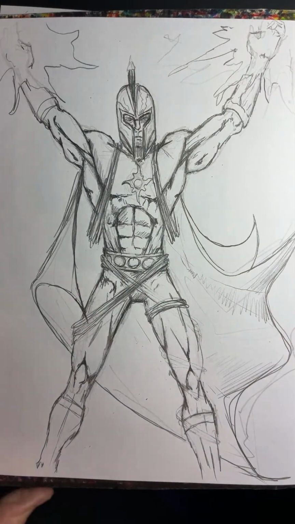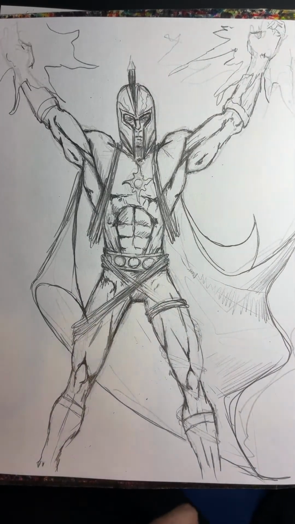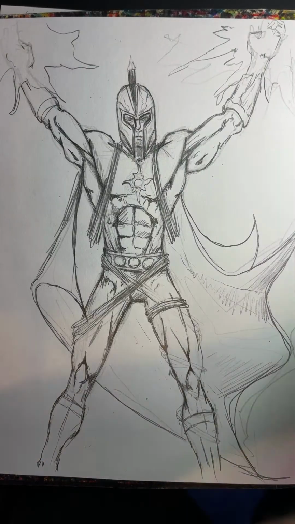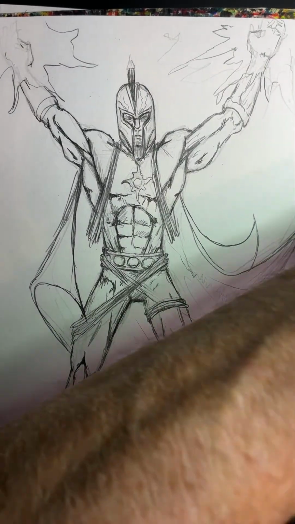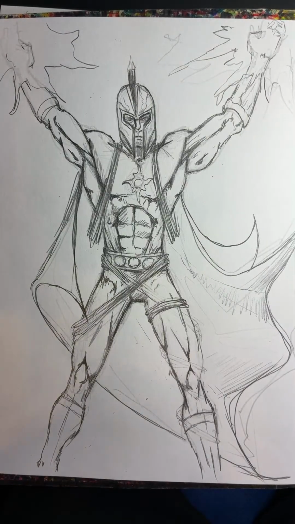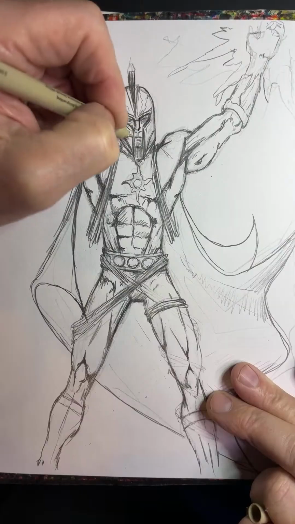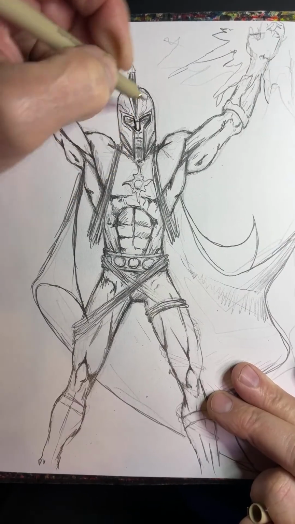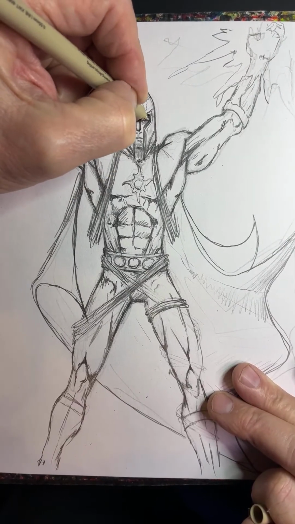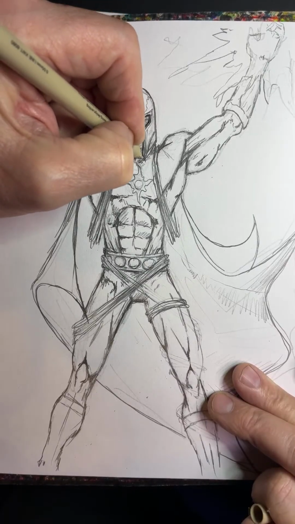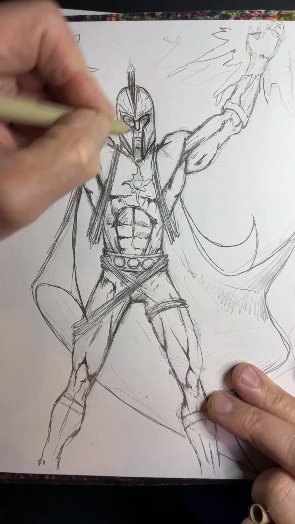Okay, set that down for a minute. I might just get the perimeter inked and I'll be wrapping this one up for the day.